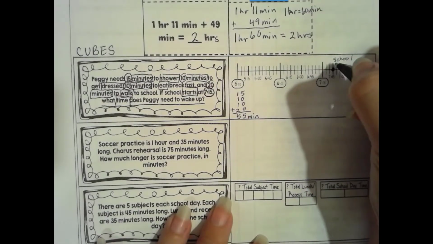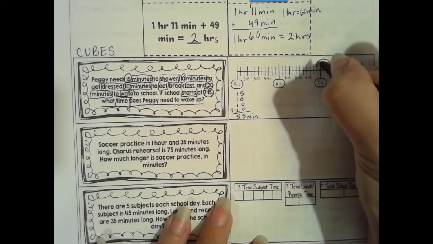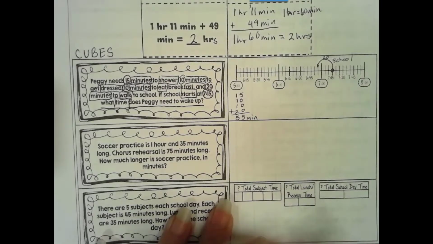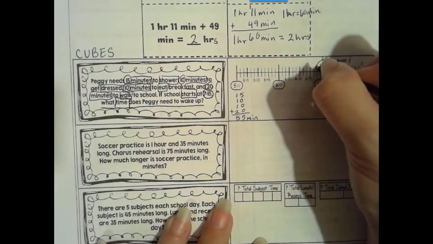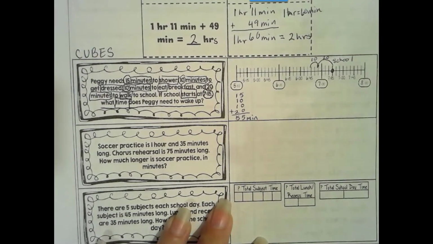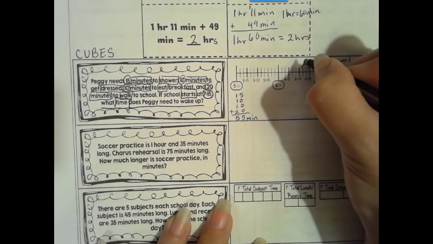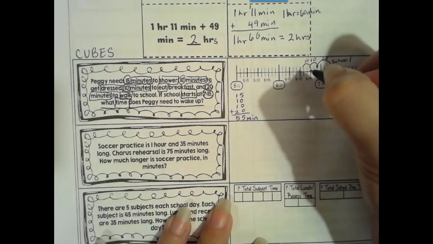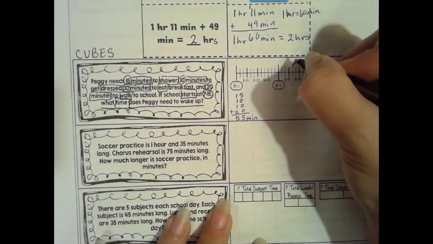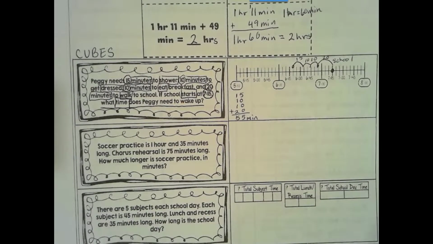So she takes 5, 10, 15, 20 minutes. That's the walking. 10 minutes to eat, 5, 10. Okay, we're working backwards. 10 minutes to get dressed, 5, 10. And 15 minutes to shower, 5, 10, 15.